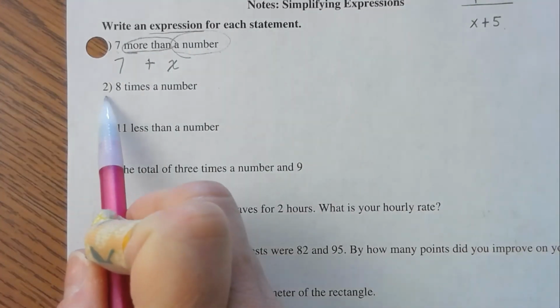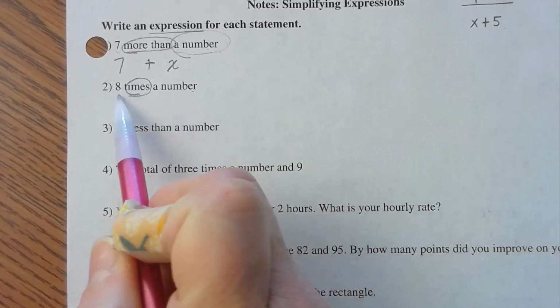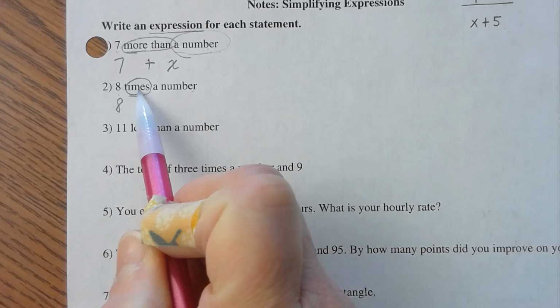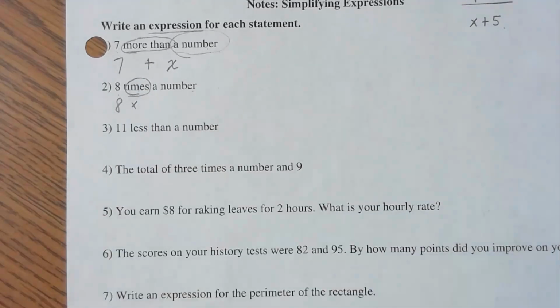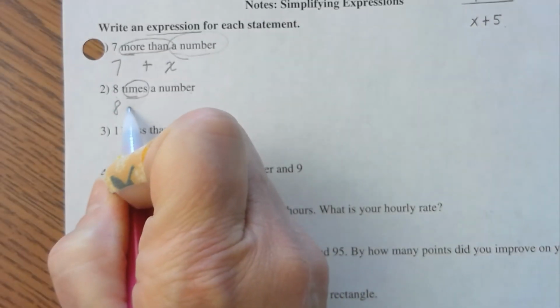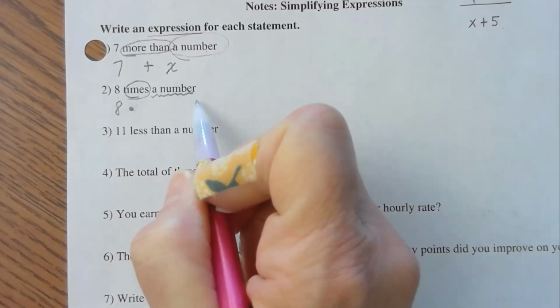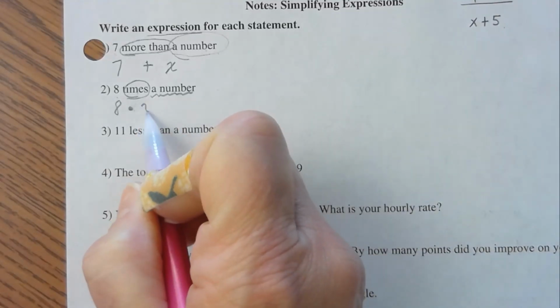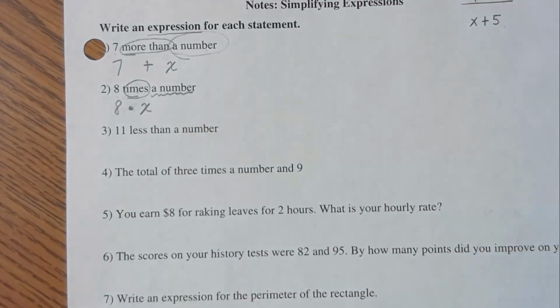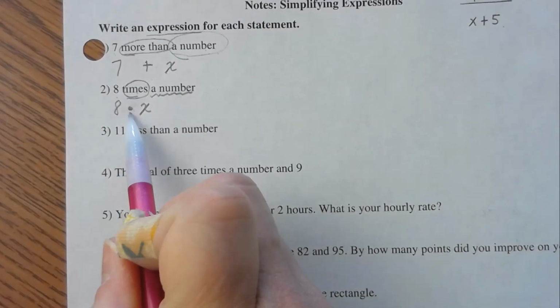Let's try number 2. 8 times a number. 8 times is this symbol. I'm going to change that to a dot. A number is a number that we don't know, so I'm going to use the variable x to represent that number. There are different ways to represent multiplication.